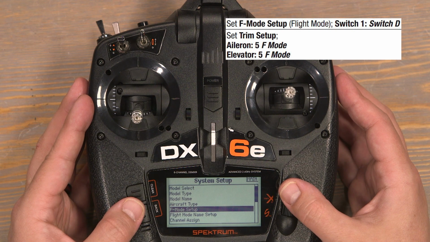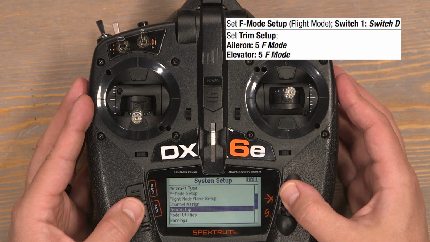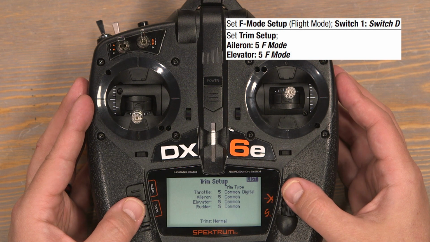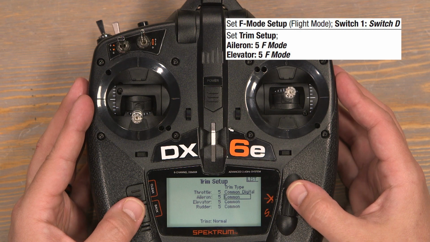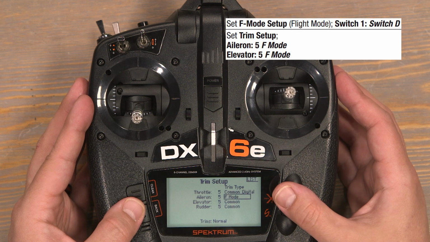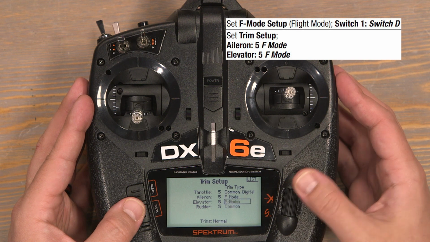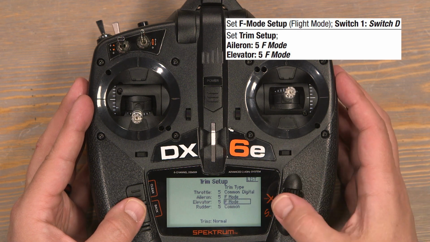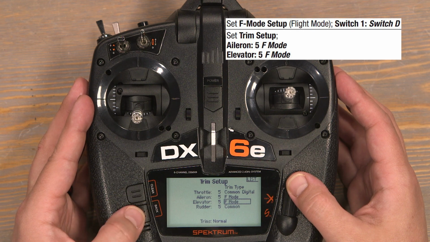And now scroll down to Trim Setup and click. We need to change aileron and elevator from common to F mode. So we'll scroll down to the common next to aileron, click, and there it's set to F mode. Now we'll do the same thing for the elevator. Once we have those set to F mode, we can leave them at 5 and push the back button.